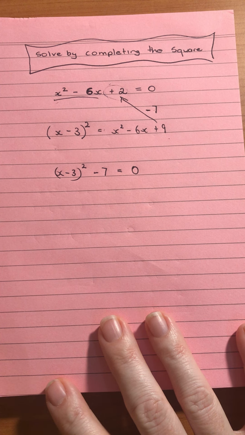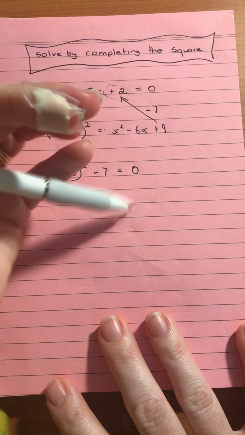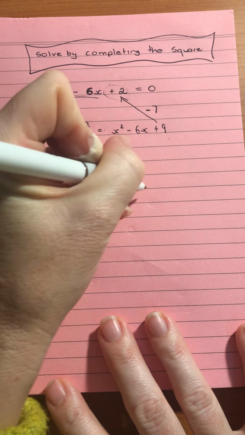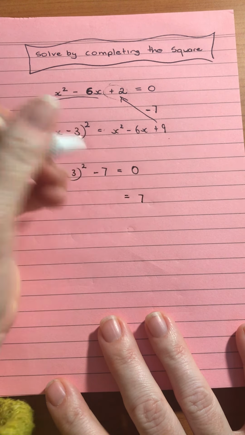So then we want to look at solving that. In this case, it's not a great one because we're not going to get a whole number, but we can still look at the process there. So we would take the 7 over to the other side. We've got x minus 3 squared equals 7. Then obviously we would do the square root of that. So that would give us x minus 3 on this side. We would get the square root of 7 there, remembering that it can be positive or negative. So we're going to get two answers.